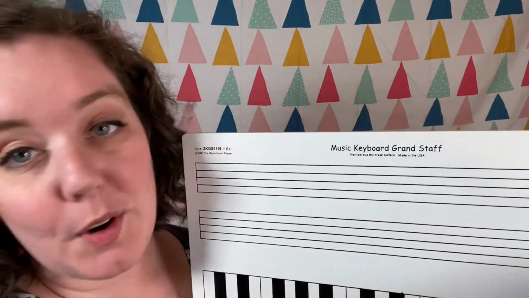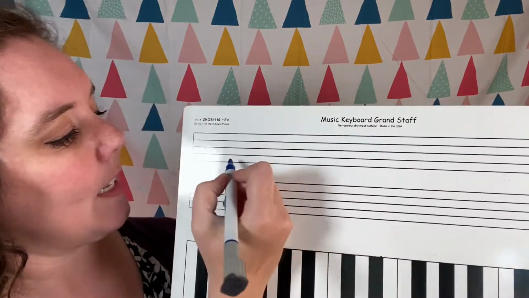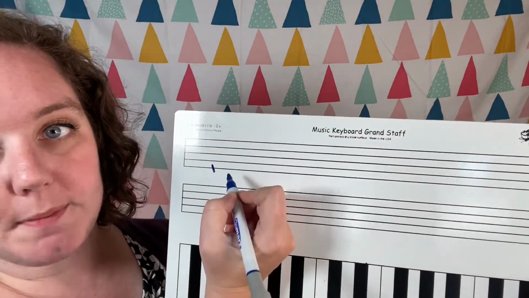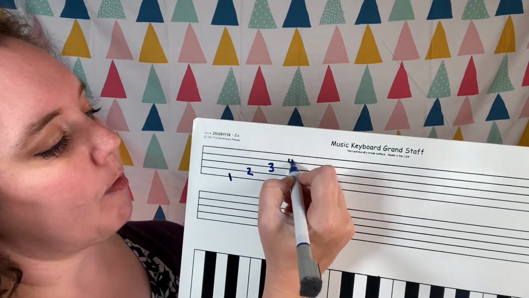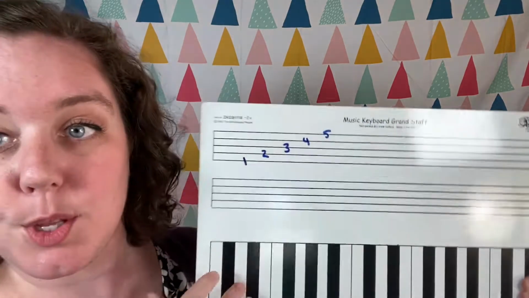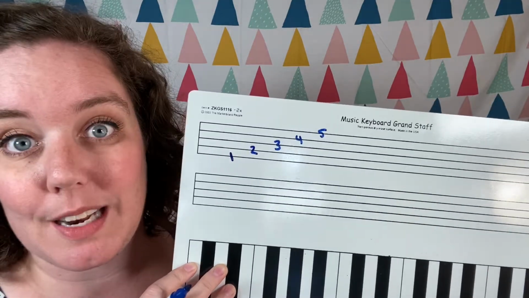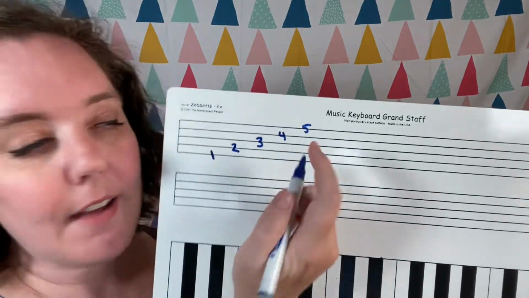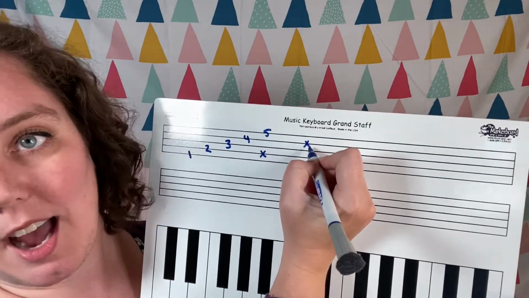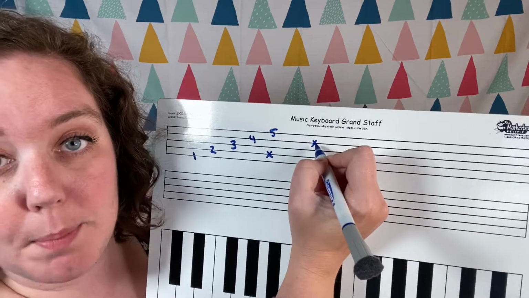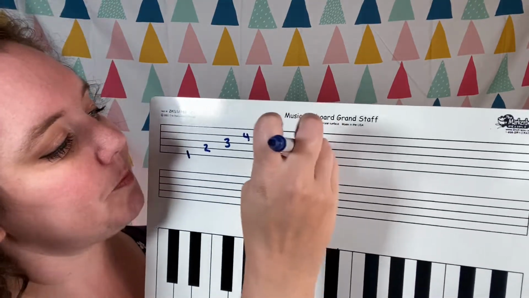Usually when we're referring to those 5 lines and 4 spaces, we refer to them from the bottom up. So for instance, this line would be number 1, and then number 2, number 3, number 4, and number 5. So those are the 5 lines of the staff. So for instance, if I were to ask you to put an X on the second line of the staff, you would put it on this line, not this line, because that is the second from the top, but we're always counting from the bottom, so that would be the 4th line.